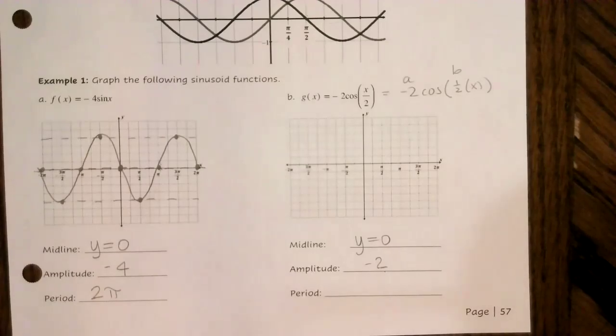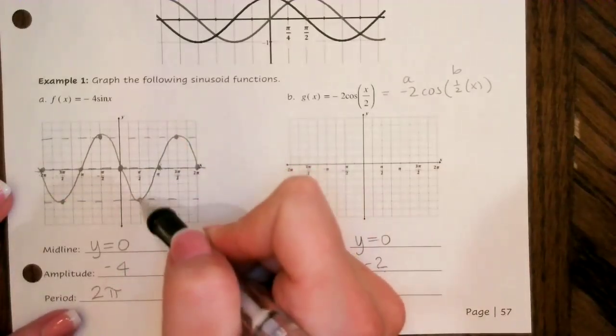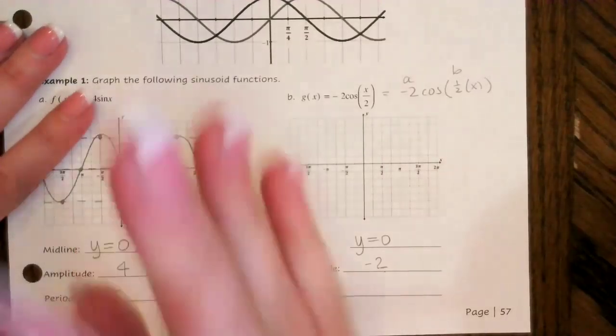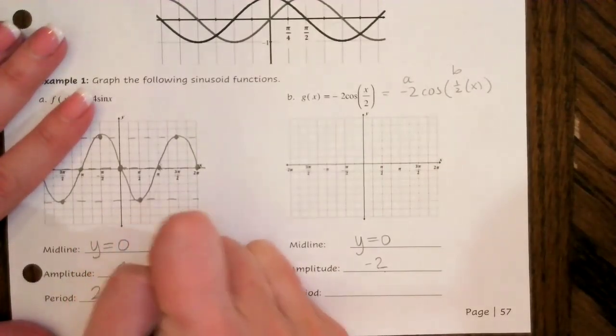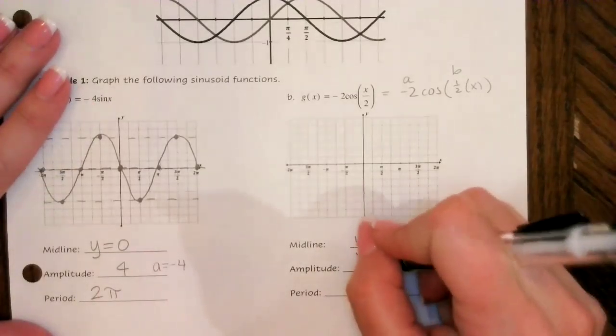Amplitude is really just a distance, so most of the time we say it's in absolute values as a +4, but this would be a -4 here. If you want to include that reflection, you would see that if you're talking about the a value, it would be -4. So let me actually rewrite that. The amplitude is 4, the a value is -4. Same thing here.